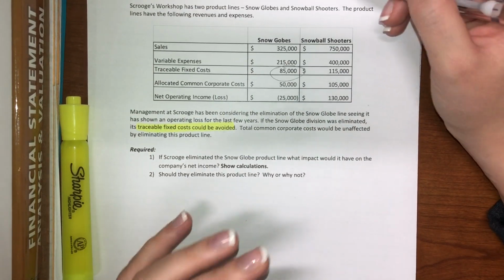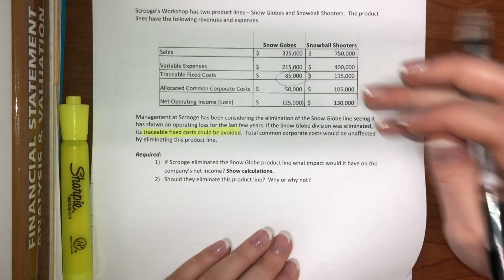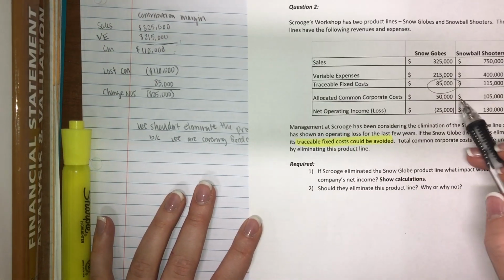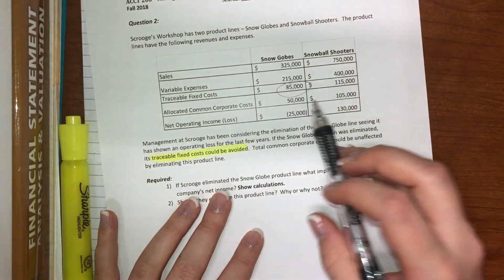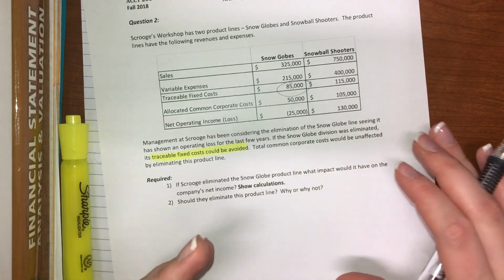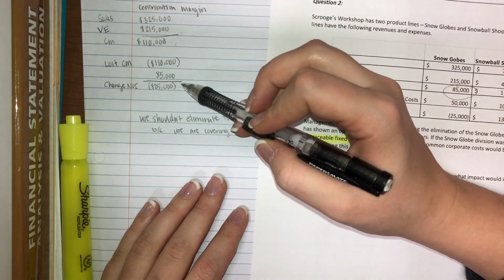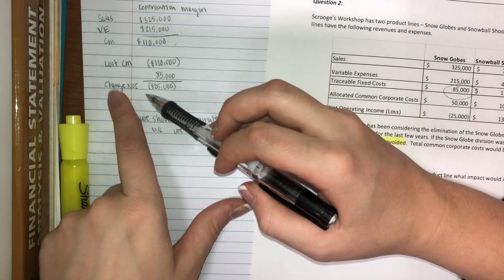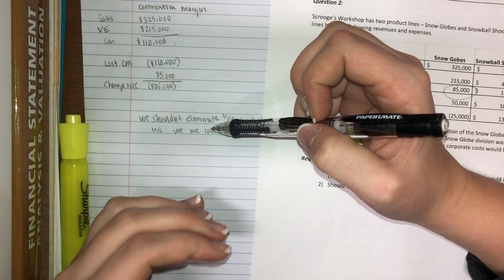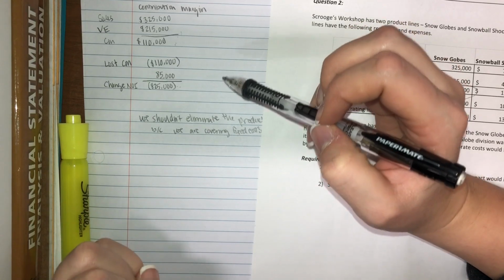So basically, we don't want to do that because we're covering these traceable fixed costs with our contribution margin. So we want to make sure that we continue to do that, in addition to covering a majority or half of these common corporate costs. To simplify everything, if we do have a loss like this, we most likely won't want to discontinue the product line if we're losing money in a change in NOI. The reason is because we don't want to lose any profit that we have. So hopefully that makes sense, and I will come back with the next video.